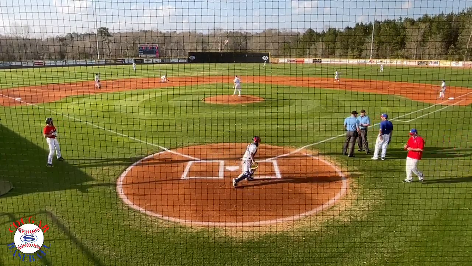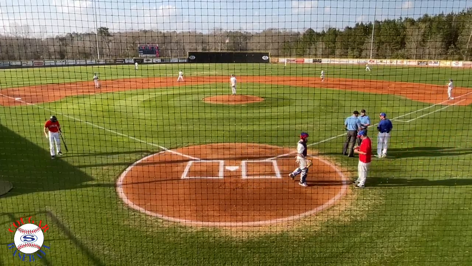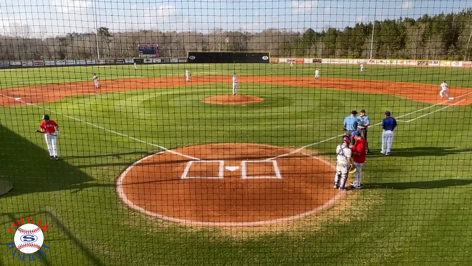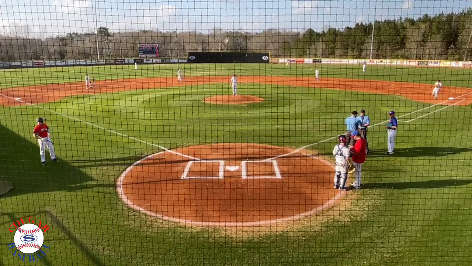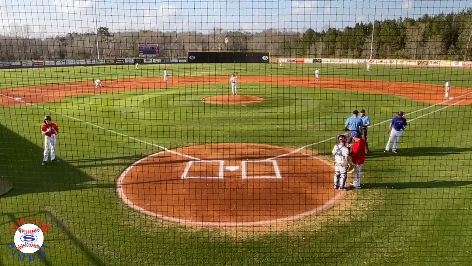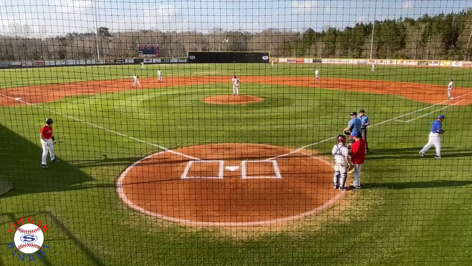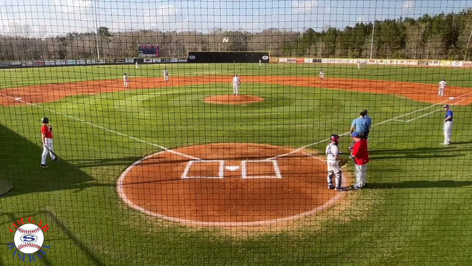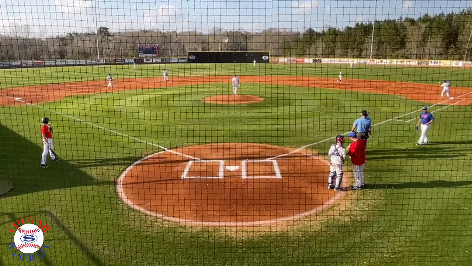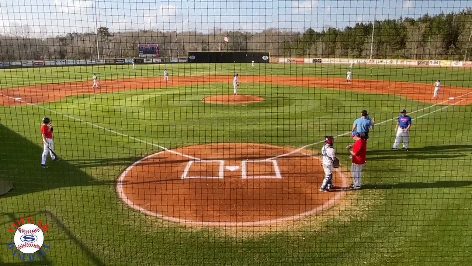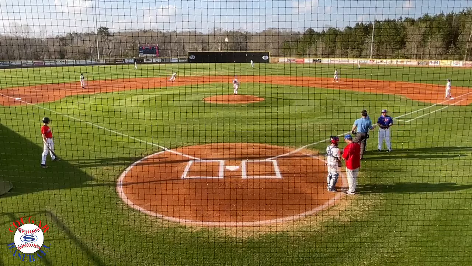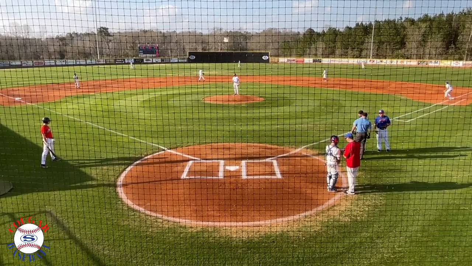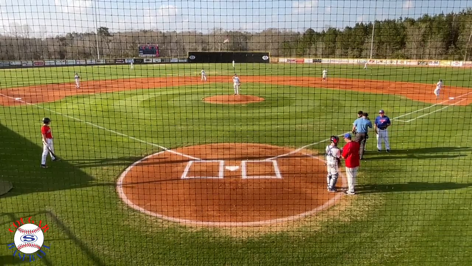On the mound we have Sam Smith, behind the plate Kane Butler, first base Connor Cone, second base Parker Pierce, shortstop Hayes Berry, third base Cade Walker, center field it looks like Walker Polk. Left field is Wilkes Carter, and right field is Paxton Dale.